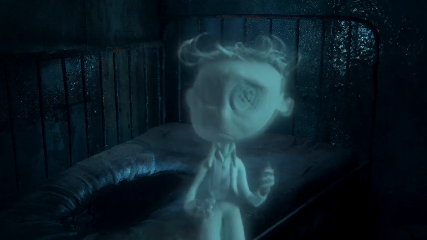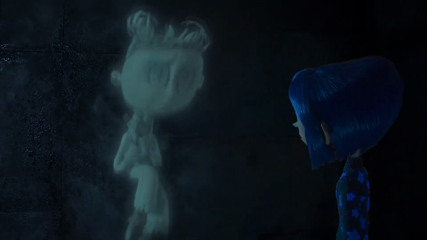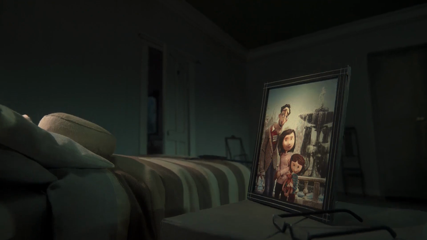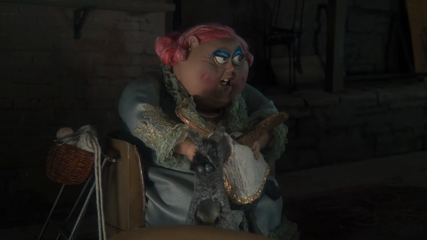Then the other crisis comes when she finds out the other kids have had the same fate, while realizing the other mother has taken her parents. Then she starts to make a plan to save them.